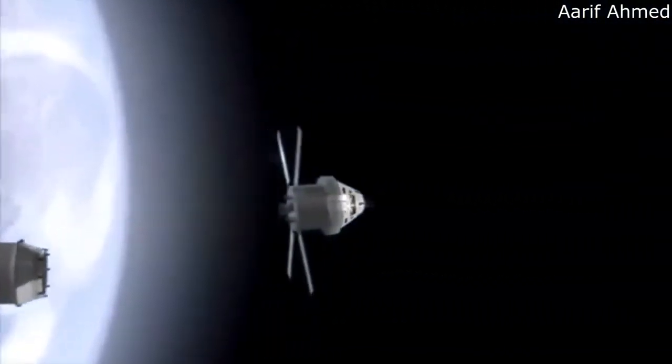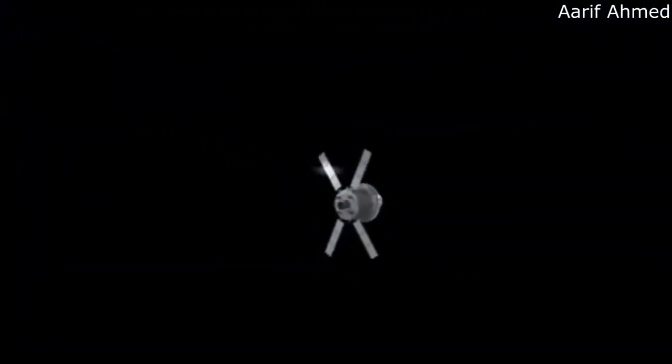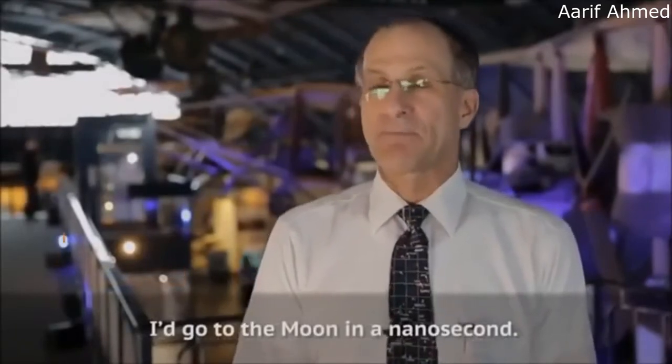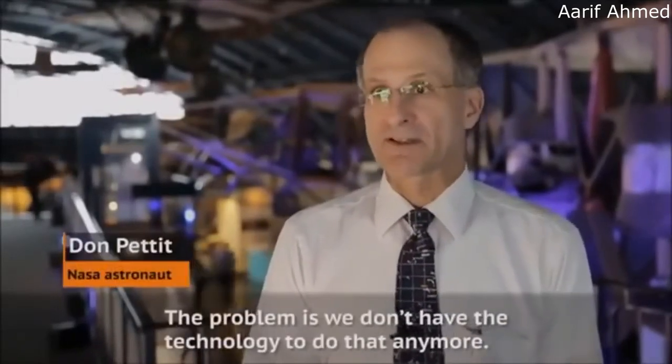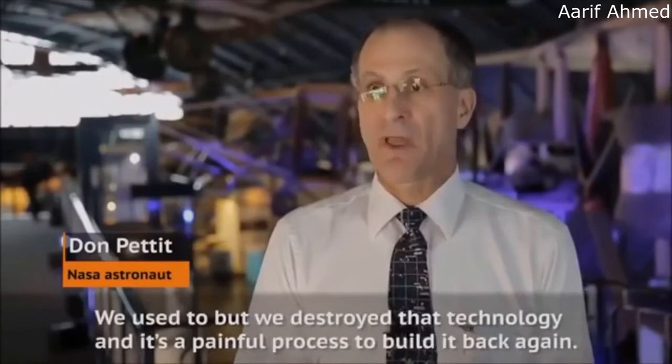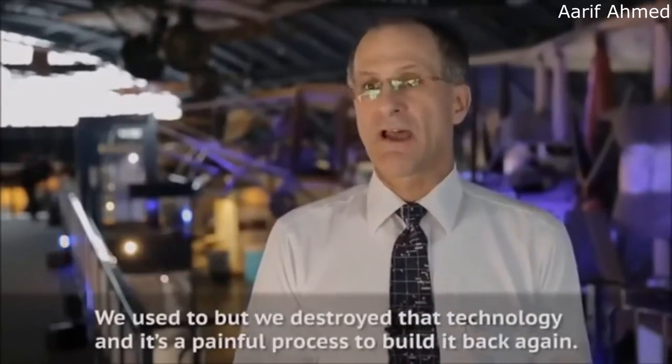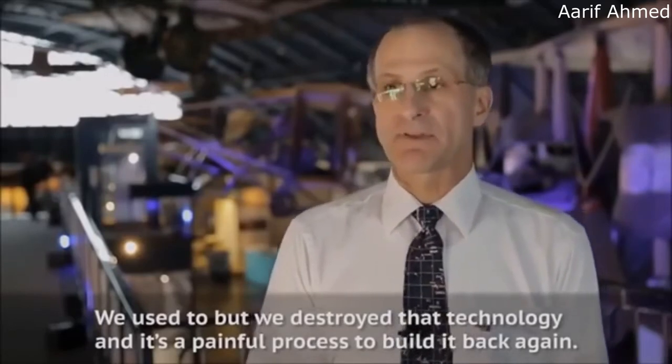Once we travel beyond low Earth orbit, the crew will be exposed to larger amounts of radiation. So we have to design both the crew protection systems and our electronic systems to withstand. I'd go to the moon in a nanosecond. The problem is we don't have the technology to do that anymore. We used to, but we destroyed that technology, and it's a painful process to build it back again.